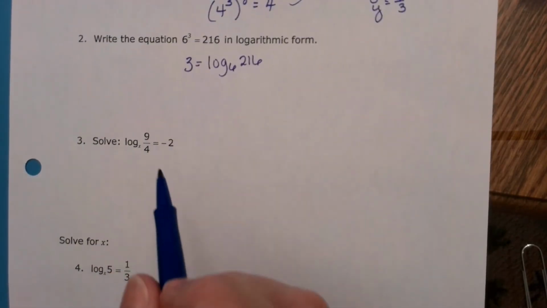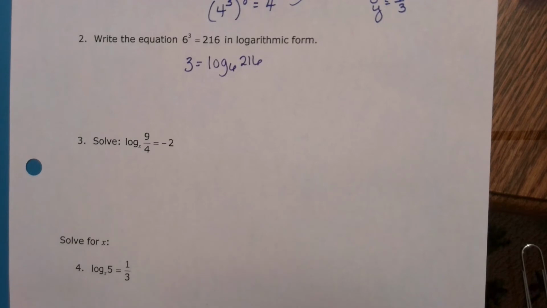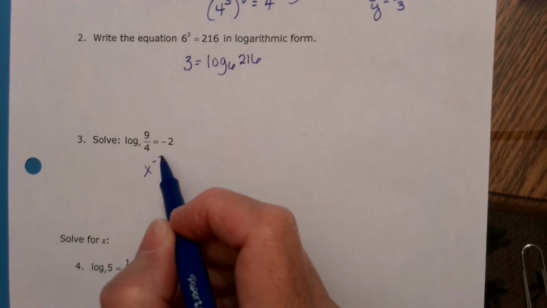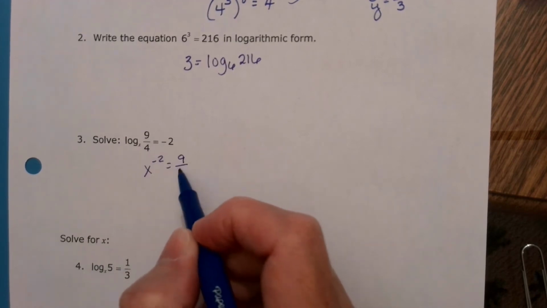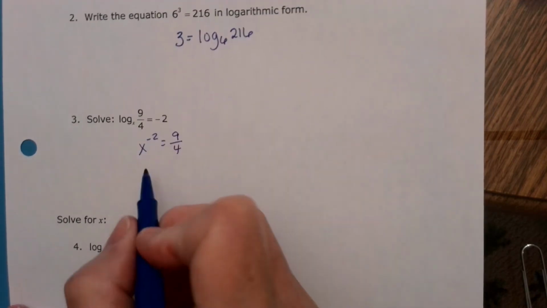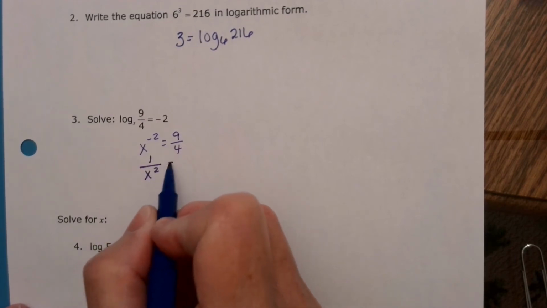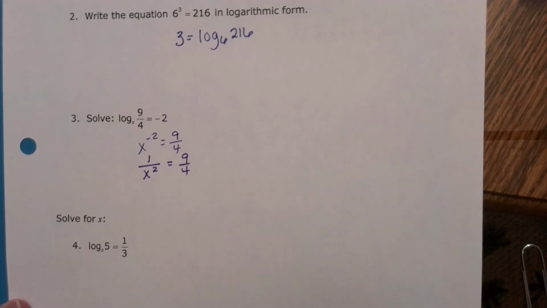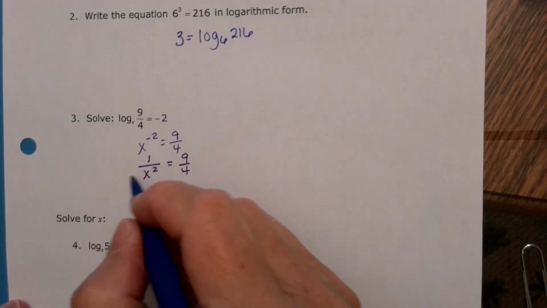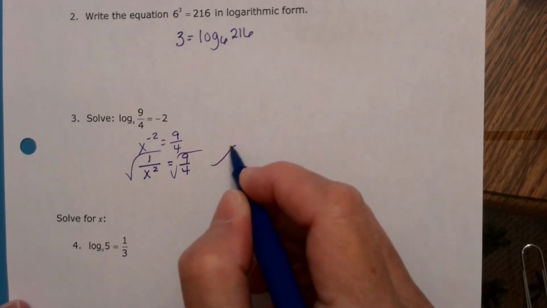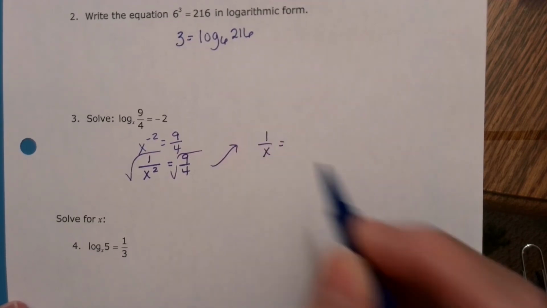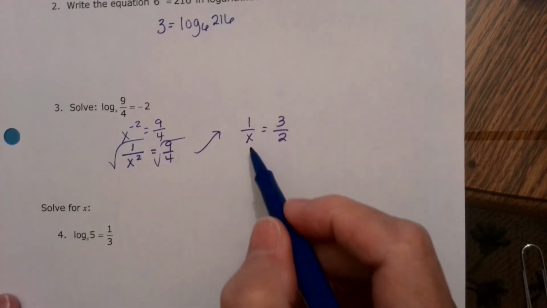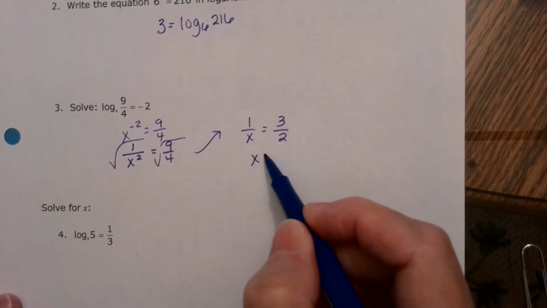This one right here, we're going to change it to exponential form, and then we're going to solve it. So this is the base to the exponent equals that number. Now I can solve it. So this is 1 over x squared equals 9 over 4. So I want to take the square root of both sides. And that will give me 1 over x, and that's going to give me 3 over 2. So if 1 over x equals 3 over 2, then x equals 2 over 3.